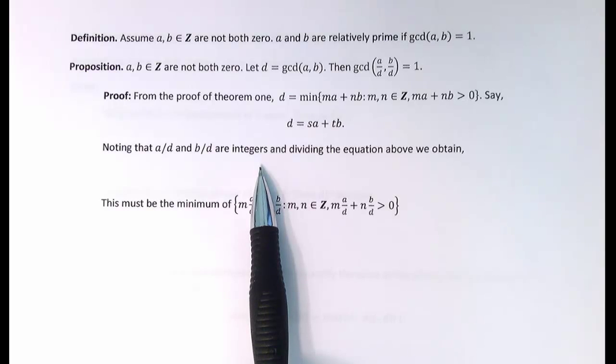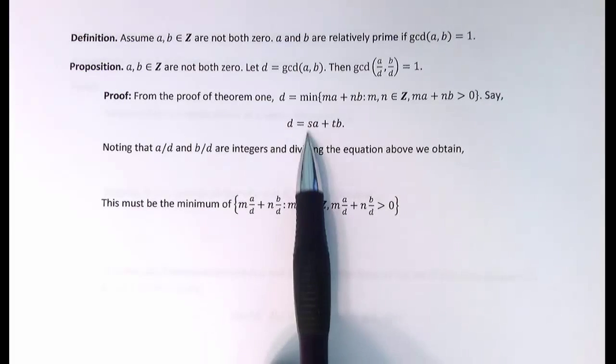Now we know that d divides both a and b because it is the greatest common divisor of a and b. Therefore, the fractions a over d and b over d represent integers, and we can divide the equation above by this d, and we'll obtain this statement.